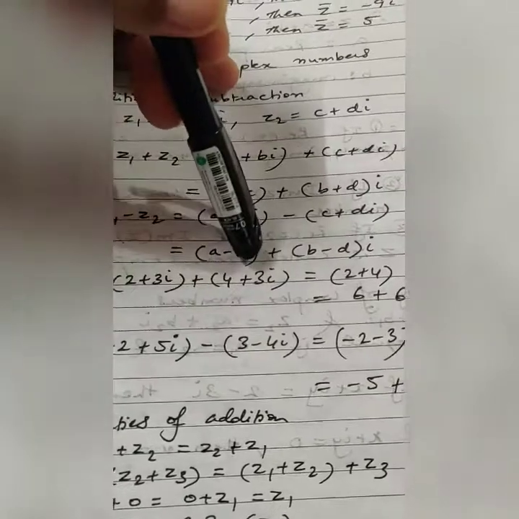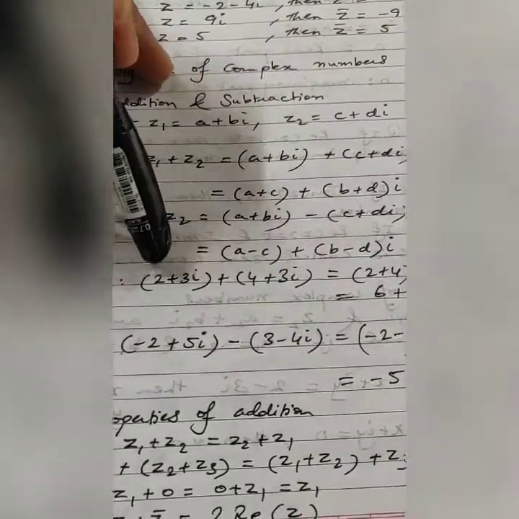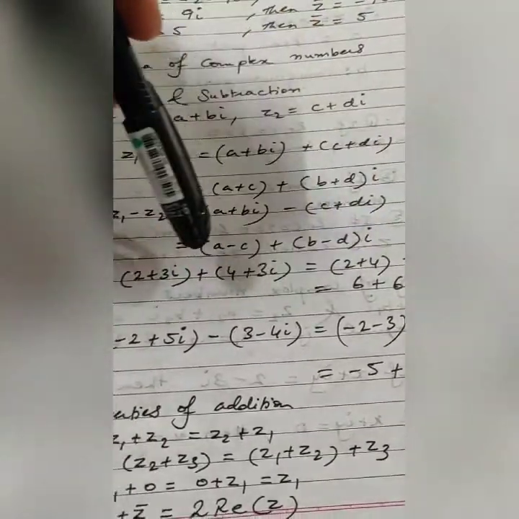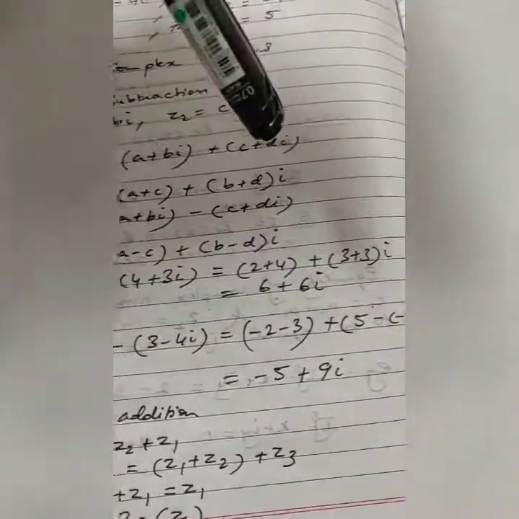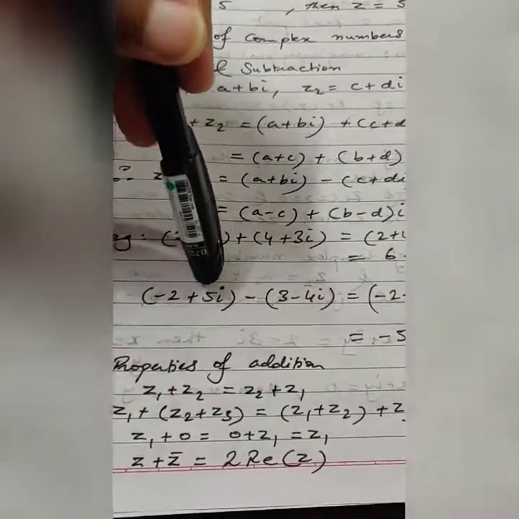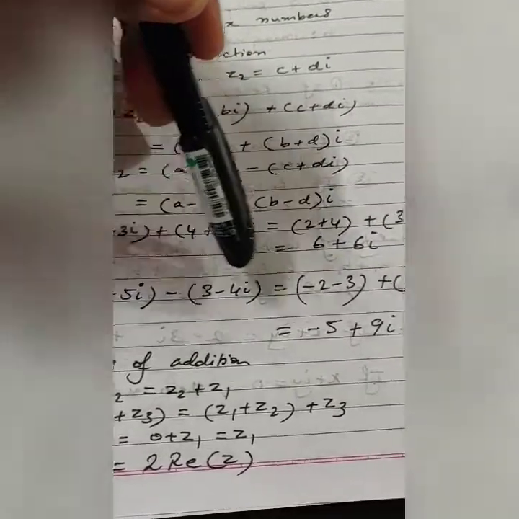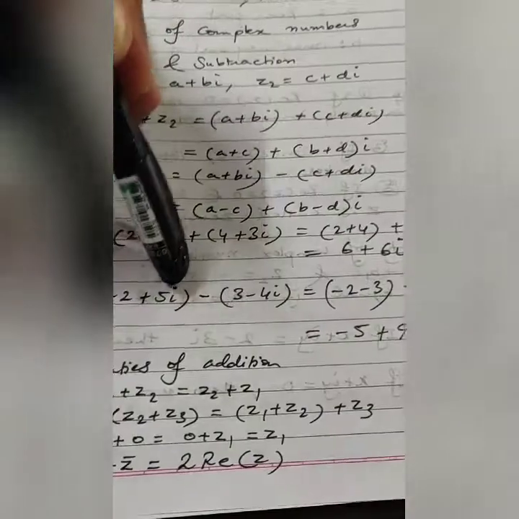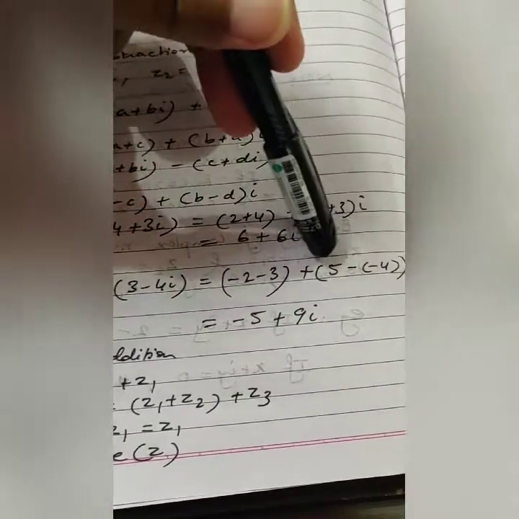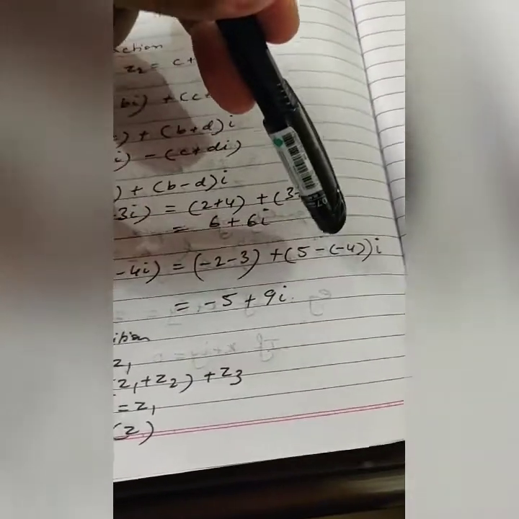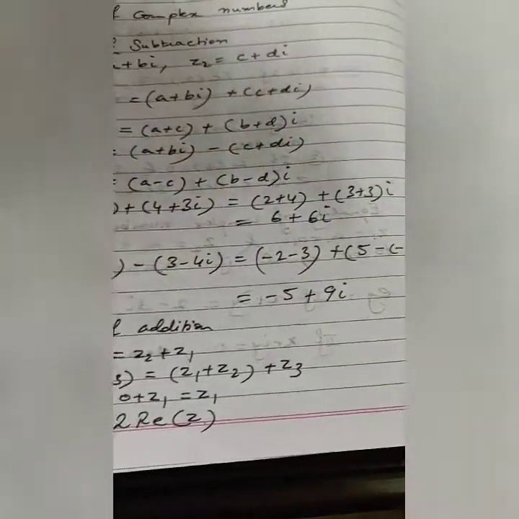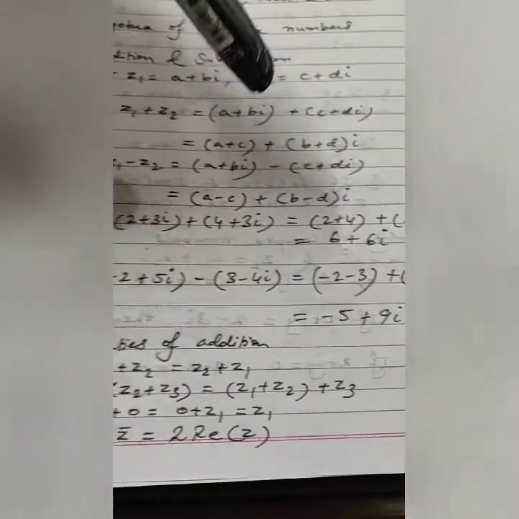So I've taken an example for both. You have 2 plus 3i plus 4 plus 3i. So the answer to that will be 2 plus 4, you write as 6, and 3i plus 3i will become 6i. Suppose you have minus 2 plus 5i minus 3 minus 4i. In that case, this will become minus 2 minus 3, which will become minus 5. 5i minus minus 4i will become 5i plus 4i, becoming 9i. So that's minus 5 plus 9i.